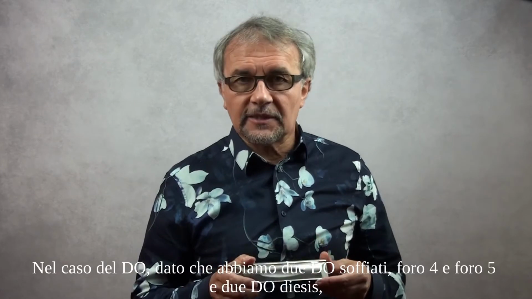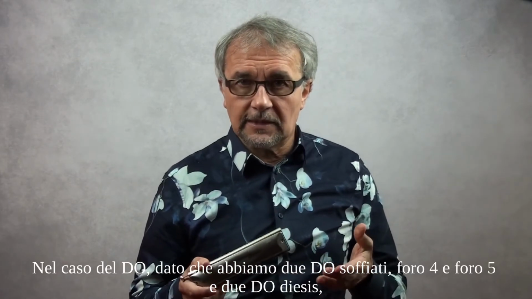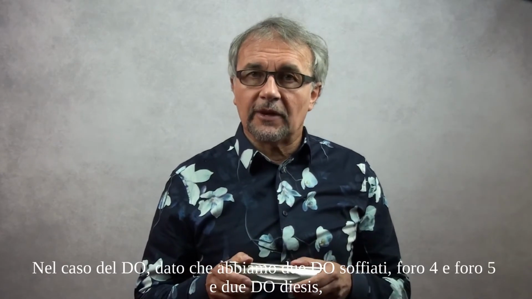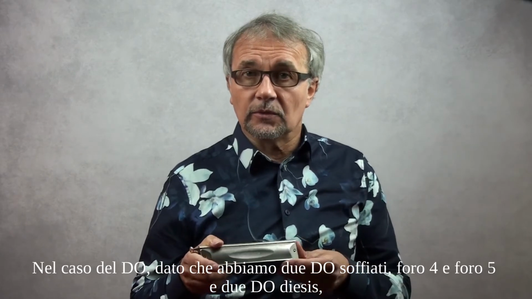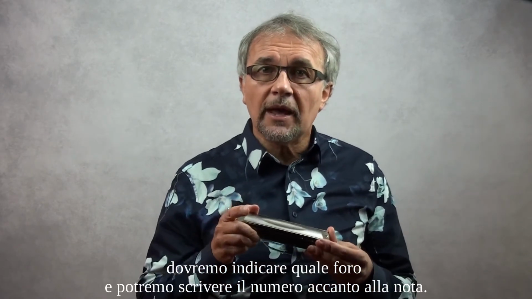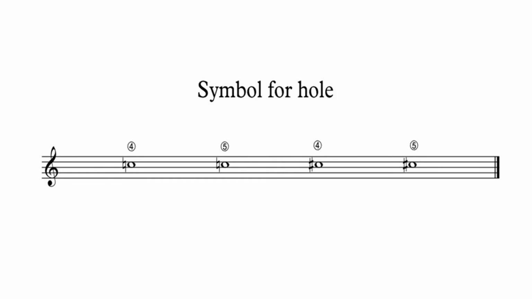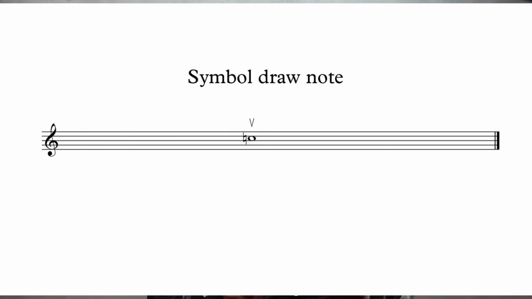In the case of C, since we have two C blown, for example in hole 4 and hole 5, and two C sharp, we will have to indicate which hole, and we can write the number of the hole next to the note. But as we have another C natural aspirated in hole 4, if we want to play it by aspirating with the register pressed, it's enough to use only this symbol.